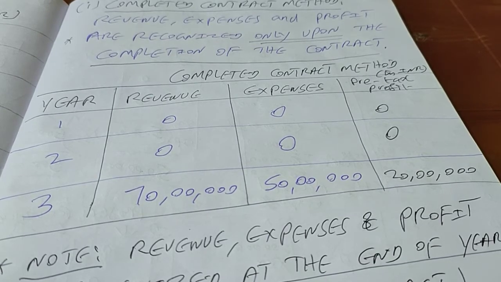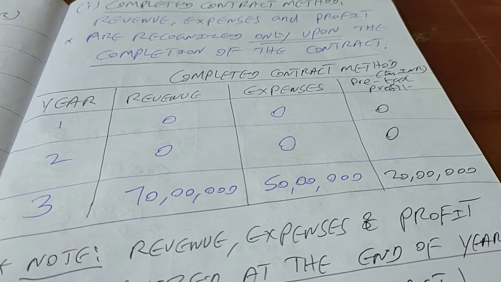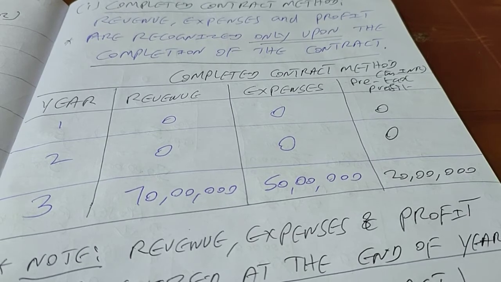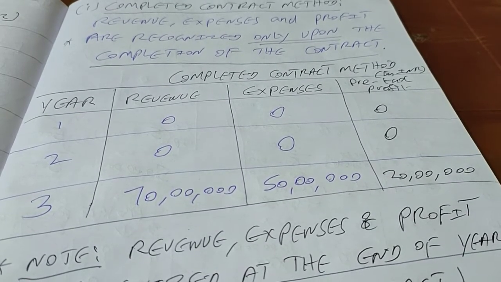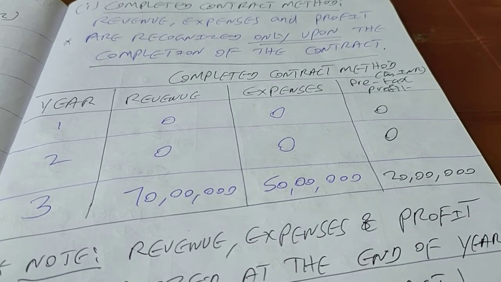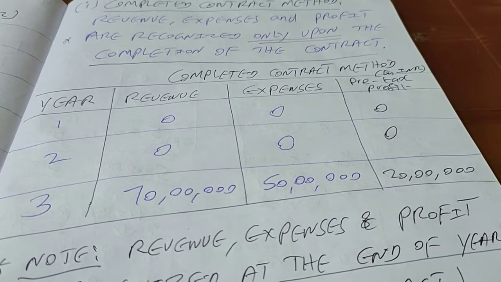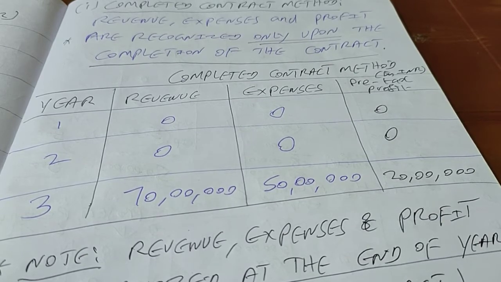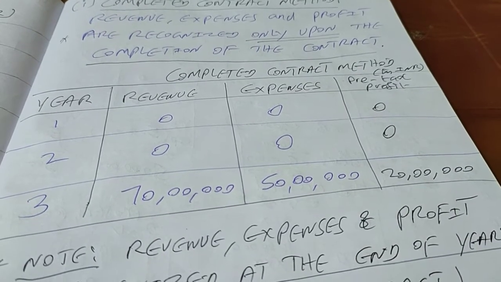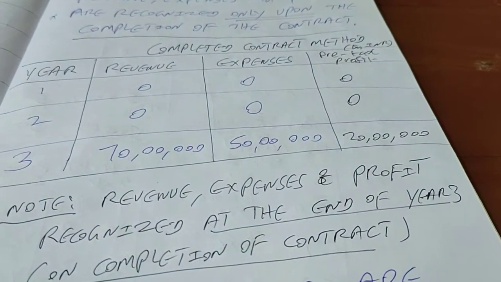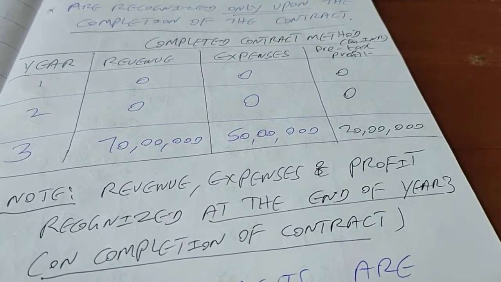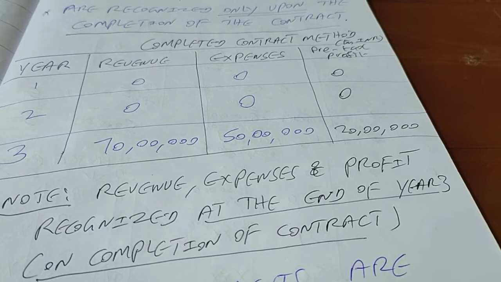But at the end of year 3 the company is going to recognize revenue of 70 lakhs because it has performed the service substantially. When it is recognizing revenue, under the matching concept, you have to recognize the expenses also. So the company is going to recognize total expenses of 50 lakhs only upon completion of the contract, that is at the end of year 3. Thereby the pre-tax profit the company is recognizing at the end of year 3 is going to be 20 lakhs.